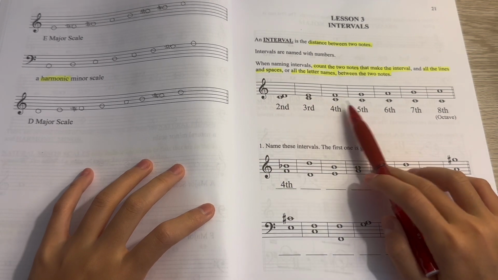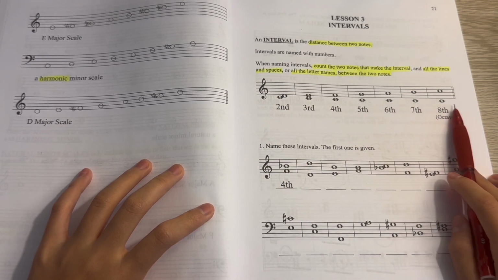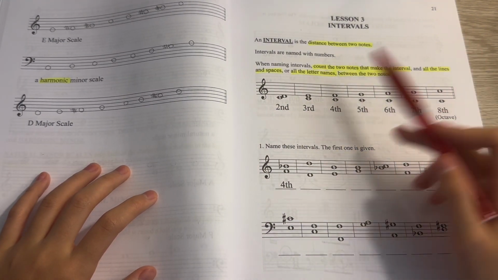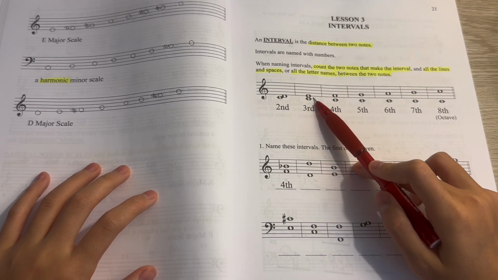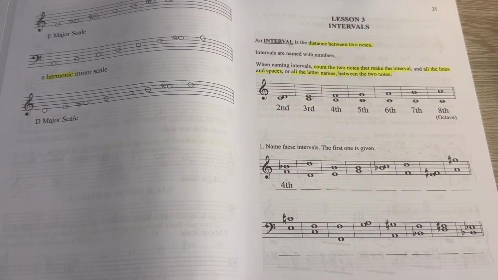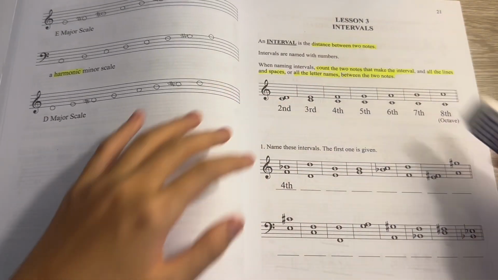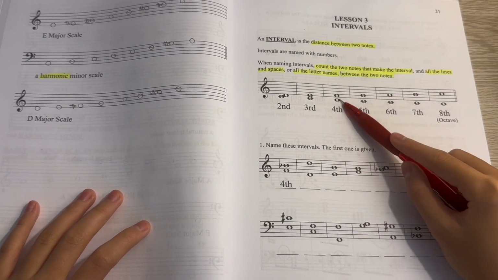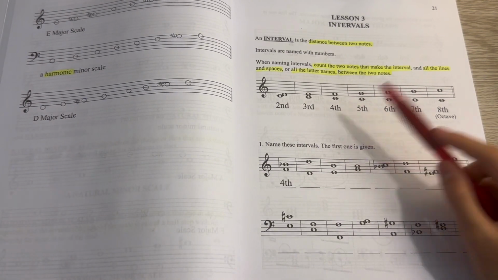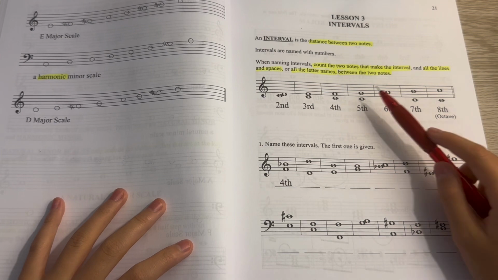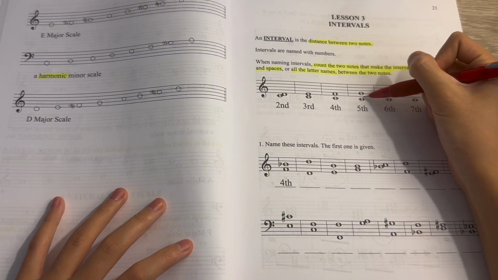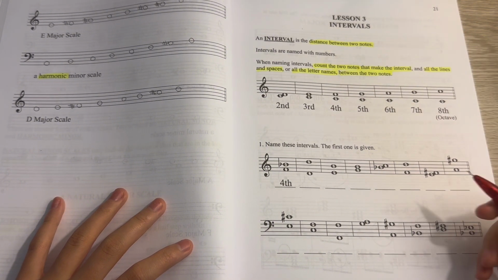So these intervals all have C on the bottom note. We can see that these two notes are 1, 2 apart, so that's the second interval. These are 1, 2, and there's another note here, so it's 1, 2, 3. Those are 3 apart. And then here we can see 1, 2, this line here, 3, and 4. So that's a fourth interval. And this is a fifth interval: 1, 2, 3, 4, 5.